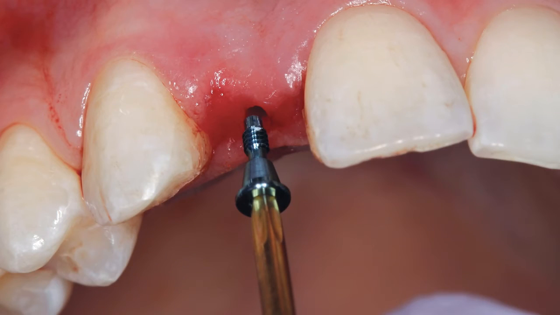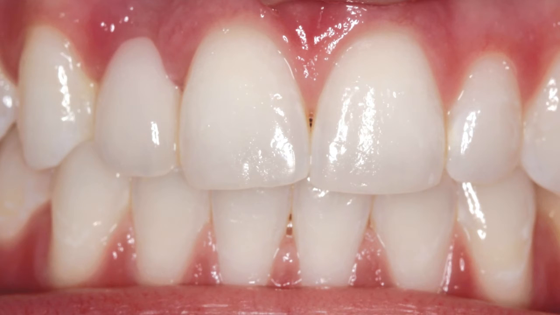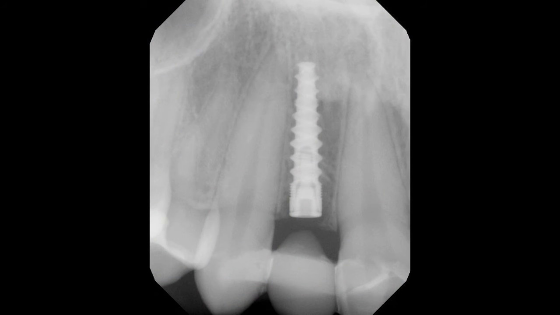Because her acid-etched bridge would function as a transitional appliance during the period of healing and osseointegration, a cover screw was hand-tightened into the implant. As illustrated in this radiograph, the implant was nicely positioned. Despite the small space that was available, a 3.0 diameter tapered implant was placed with ease. The patient's acid-etched bridge was then cemented back onto the adjacent teeth, and 4 months following surgery, the patient returned to begin the restorative process.